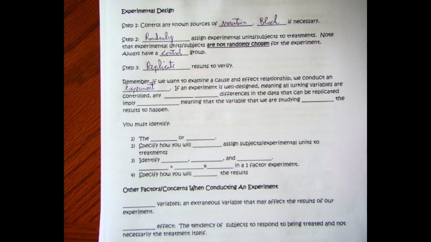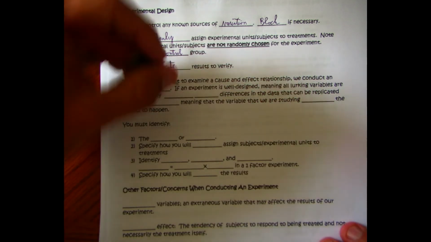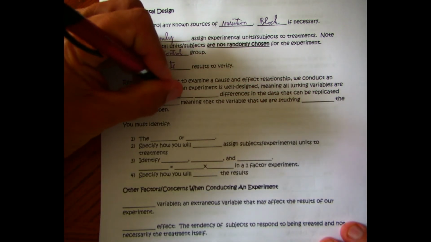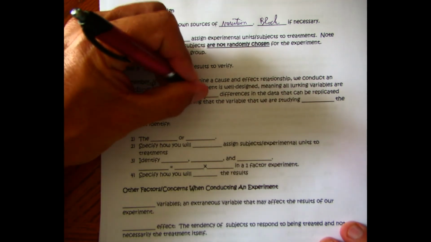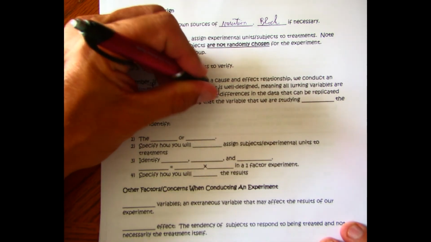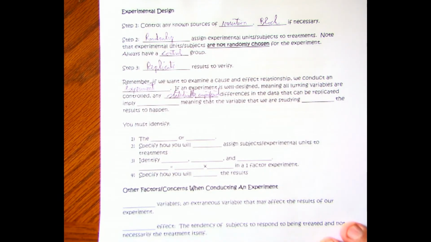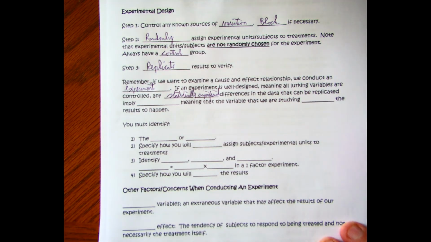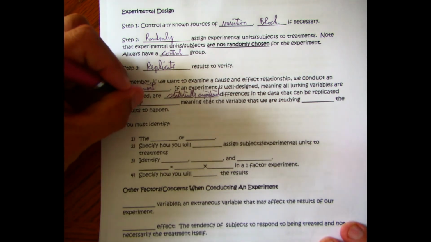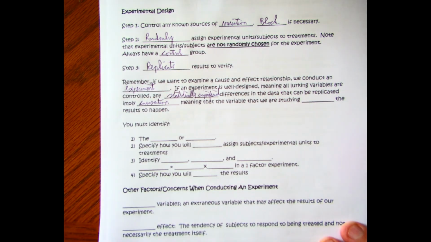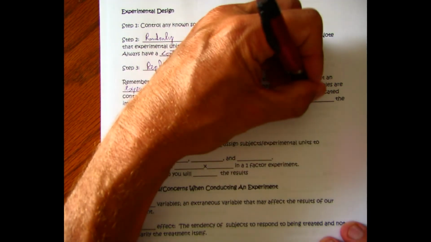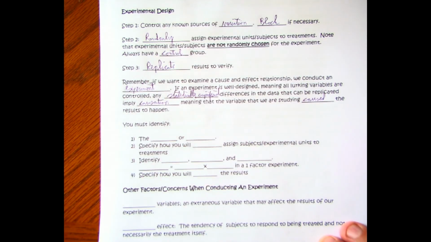If an experiment is well designed, meaning all lurking variables are controlled, okay, any statistically significant differences in the data that can be replicated imply causation, which means that the variable that we are studying caused the results to happen.